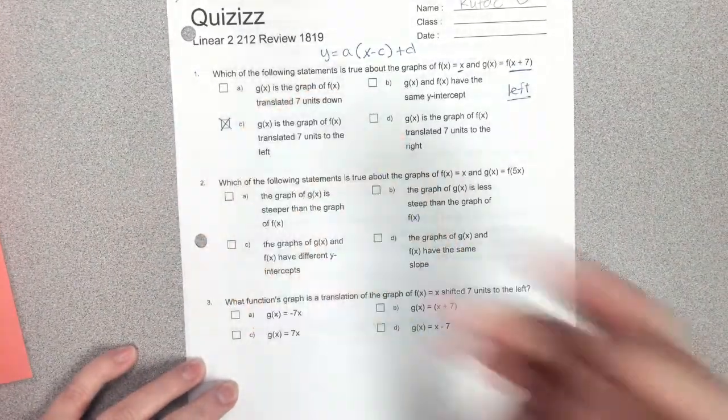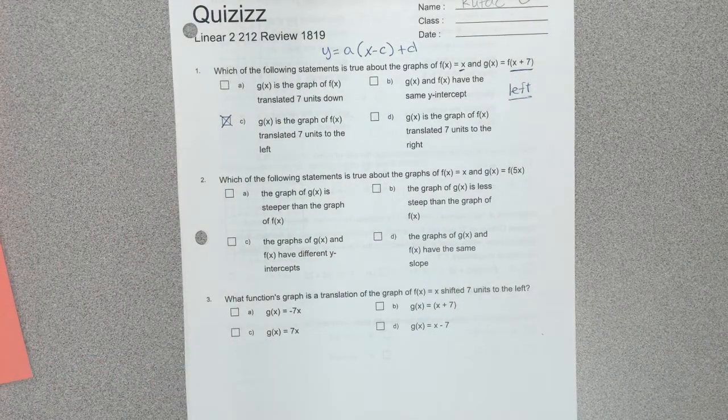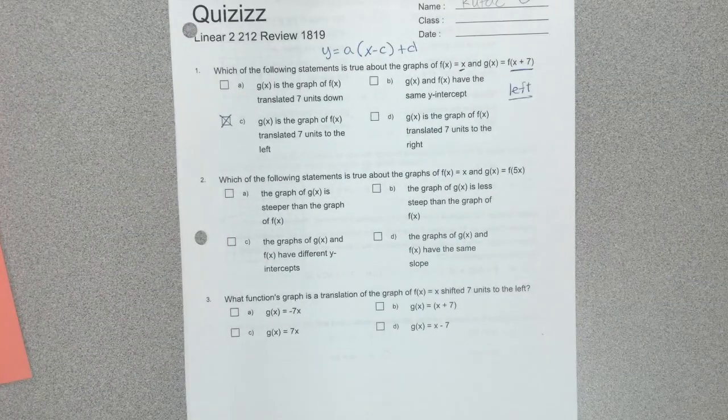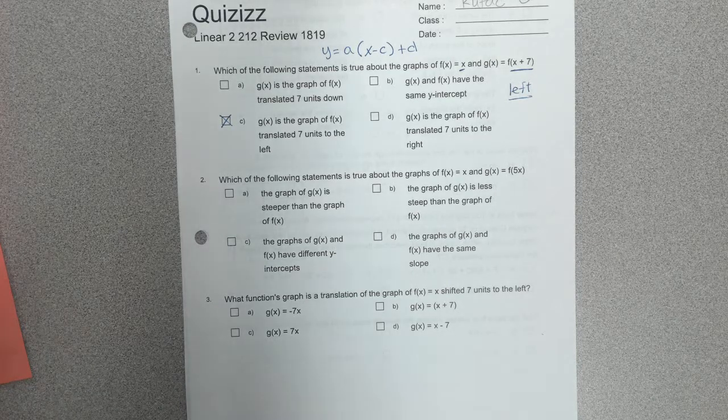Now, let's say I couldn't remember what my, excuse me, what the transformation was. I'll have to go get a calculator. Hang on one moment.